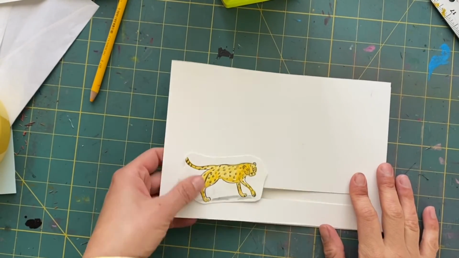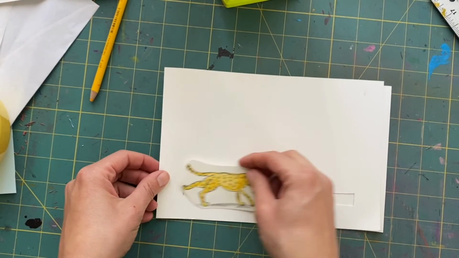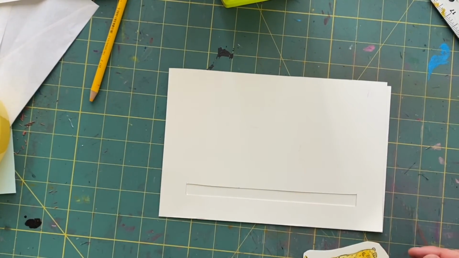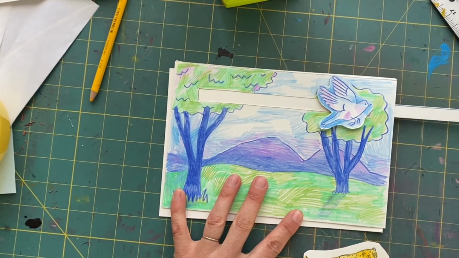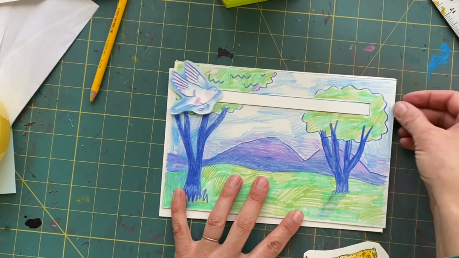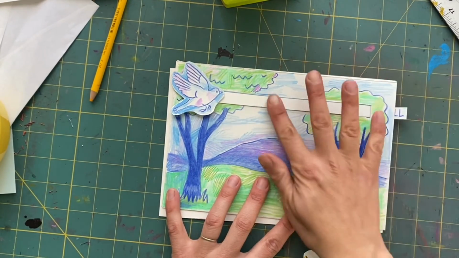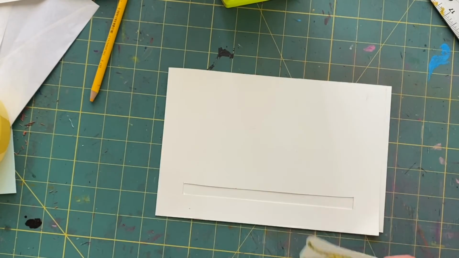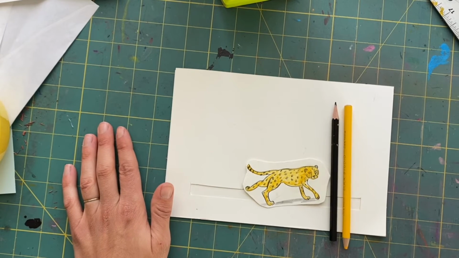Okay, so now it's time to make the scenery and the mechanism to help our animals slide across the background. Here's one I made that's a bird, so I decided to make that little slot at the top of the page. But for the cheetah, I'm going to put it at the bottom so it can run across the ground.